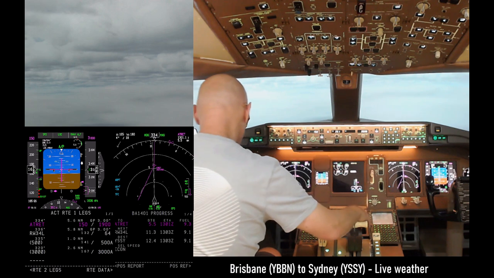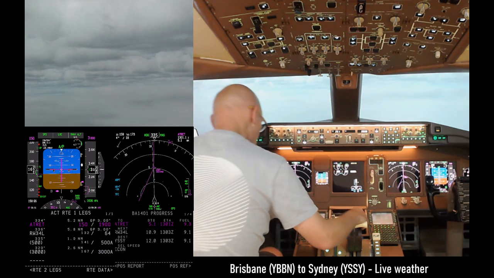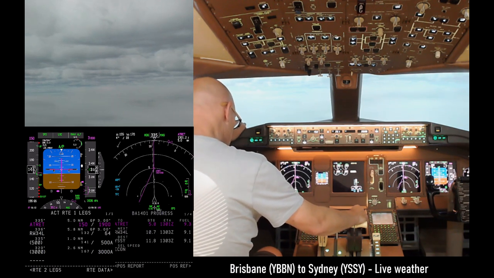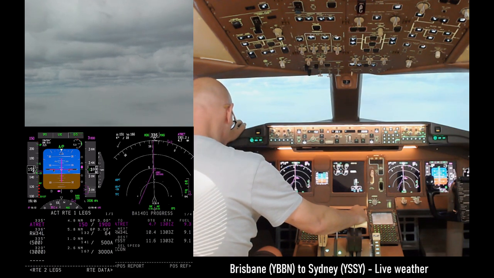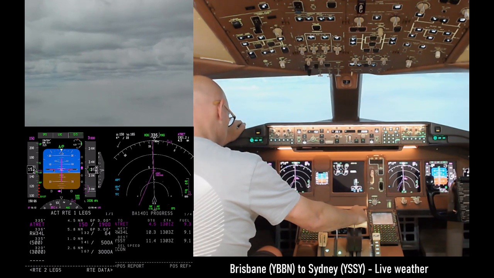Flaps 15. Down to 132. Glide slope captured.